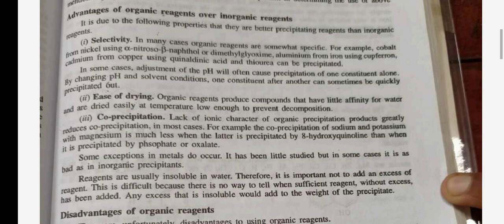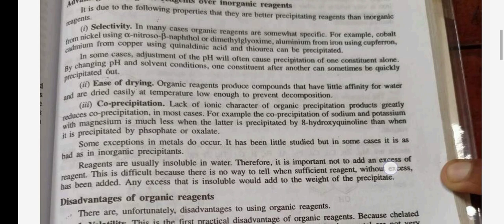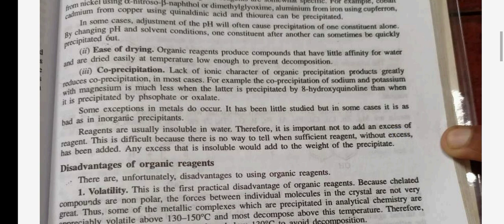For example, the co-precipitation of sodium and potassium with magnesium is much less when the latter is precipitated by 8-hydroxyquinoline than when it is precipitated by phosphate or oxalate. Some exceptions do occur. It has been little studied, but in some cases it is as bad as in inorganic precipitants.